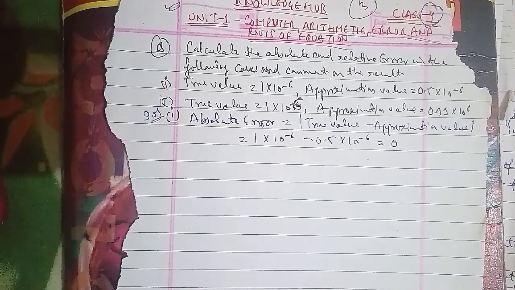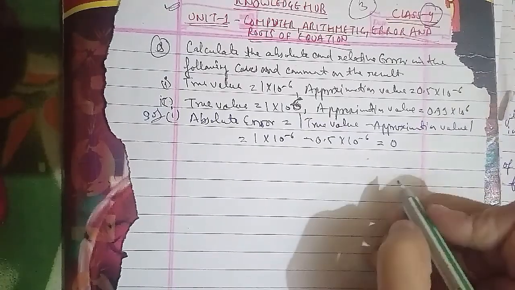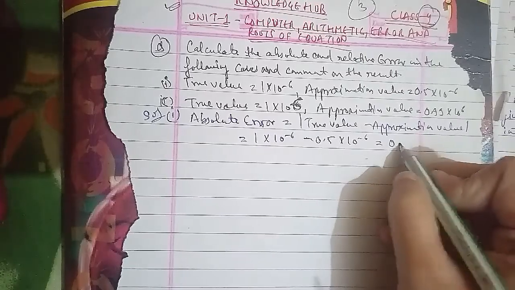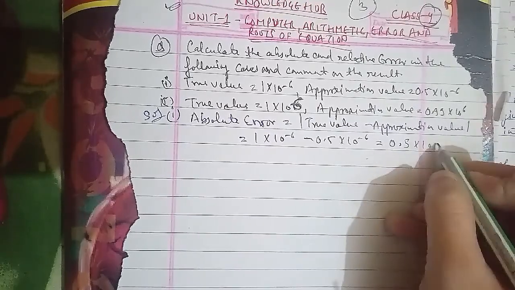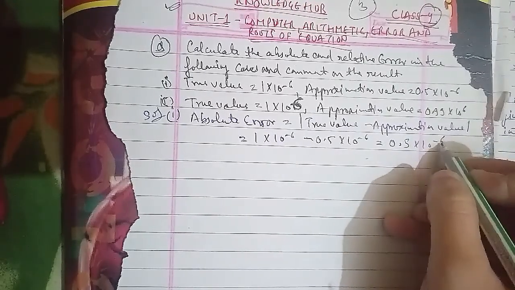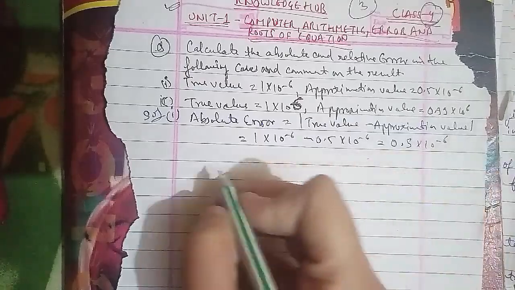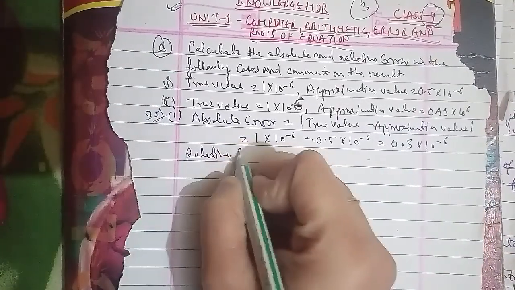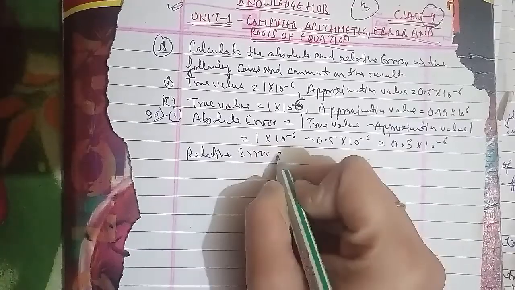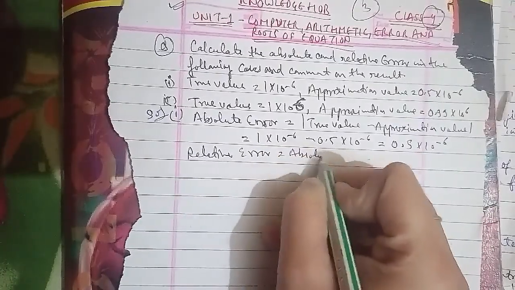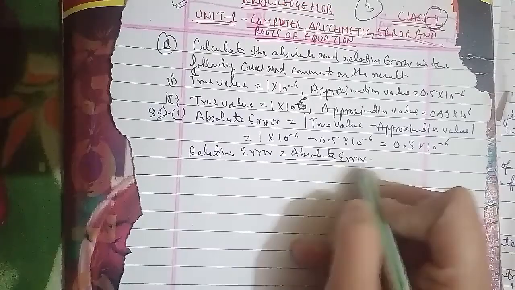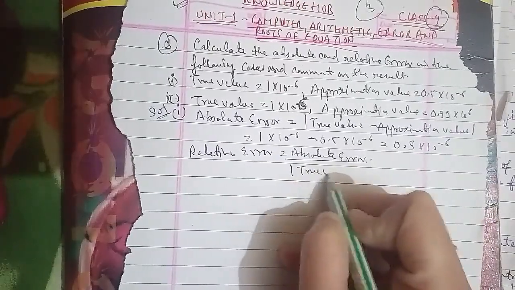Hence relative error equals absolute error upon true value, which equals 0.5 into 10 to the power minus 6 upon 1 into 10 to the power minus 6, that is equal to 0.5.